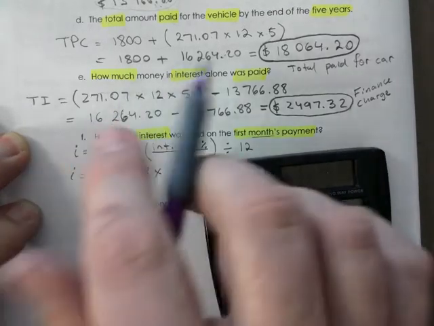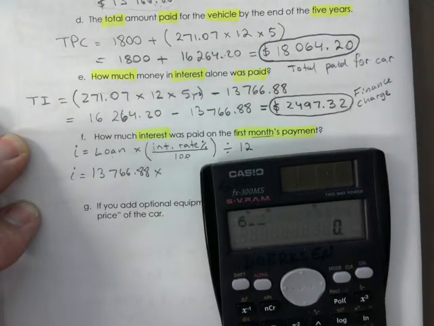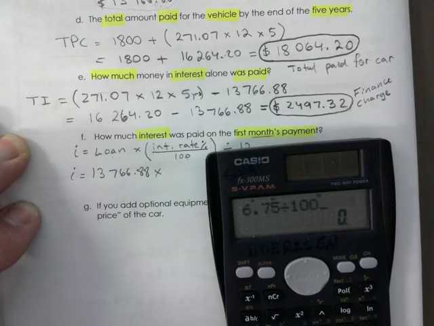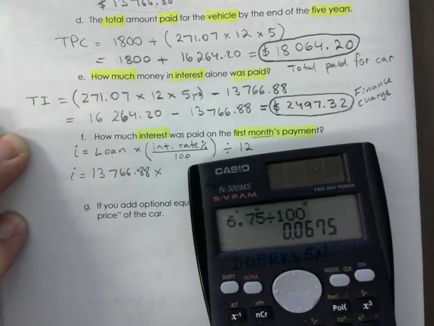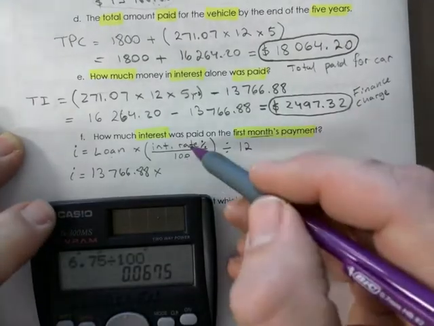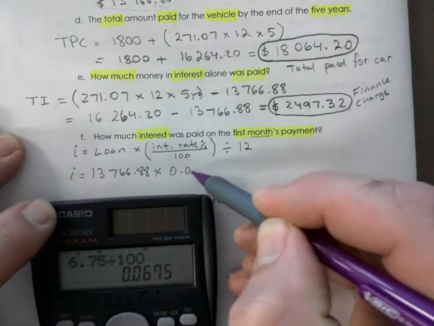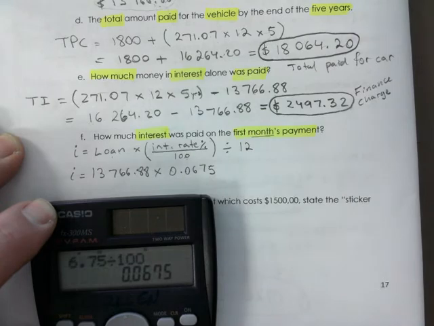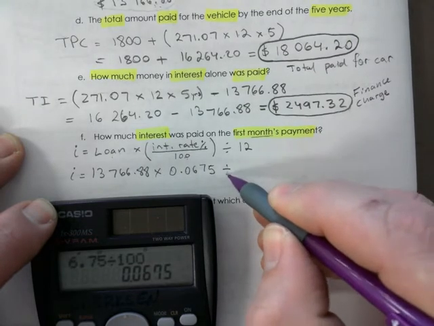My interest rate, if you look up, is 6.75%, right? You divide that by 100, and you use all of the digits. Don't cut it short. So this will really be 0.0675, all of that divided by 12.